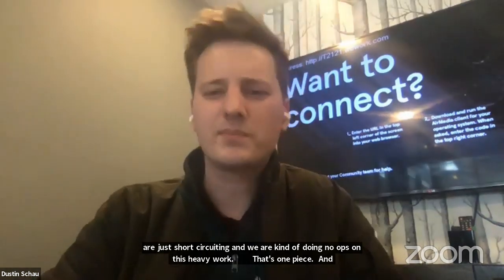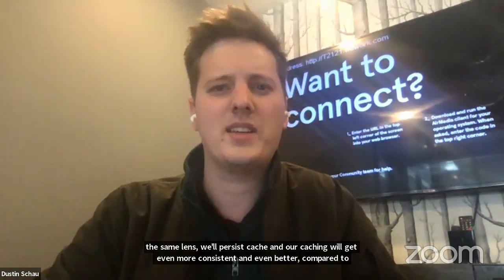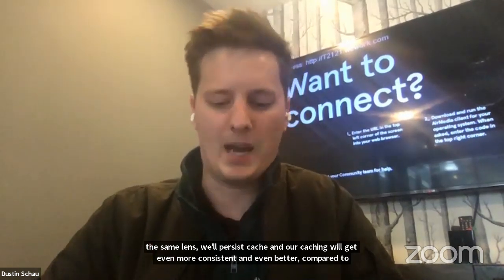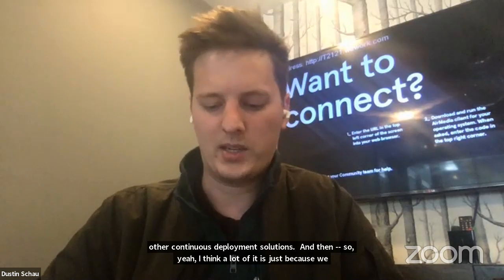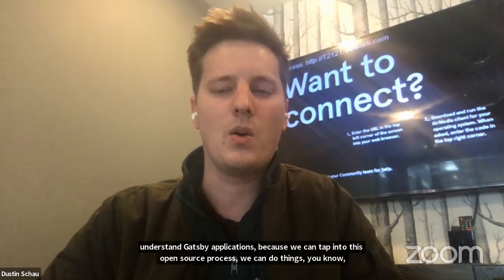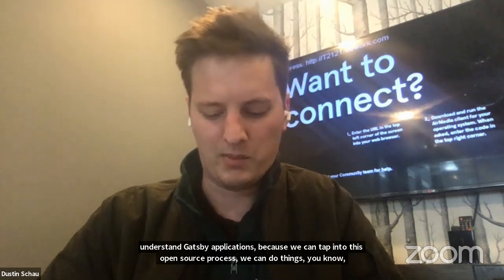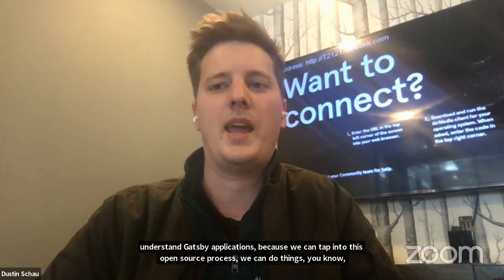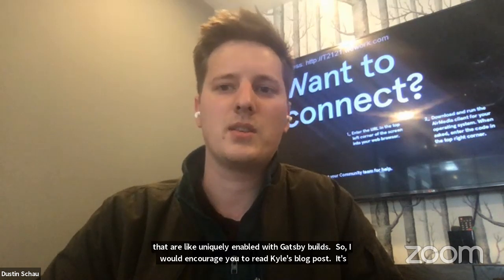And so yeah, I think a lot of it is just because we understand Gatsby applications, because we can tap into this open source process, we can do things that are uniquely enabled with Gatsby builds. So I would encourage you to read Kyle's blog post. It's truly incredible. It goes into tons of detail and depth as to what we're doing today and what we plan to do for the future. So definitely give it a read.